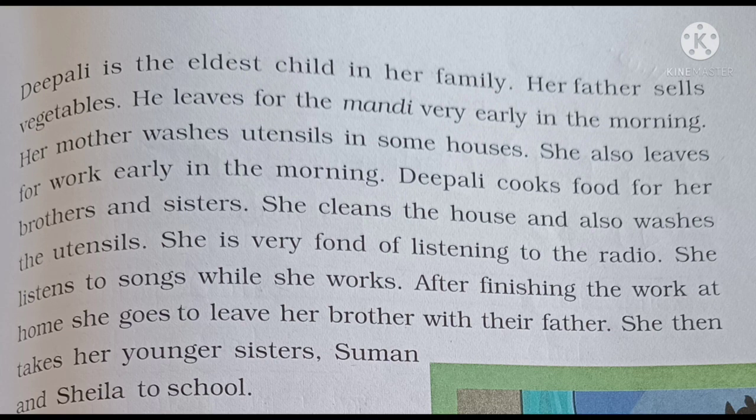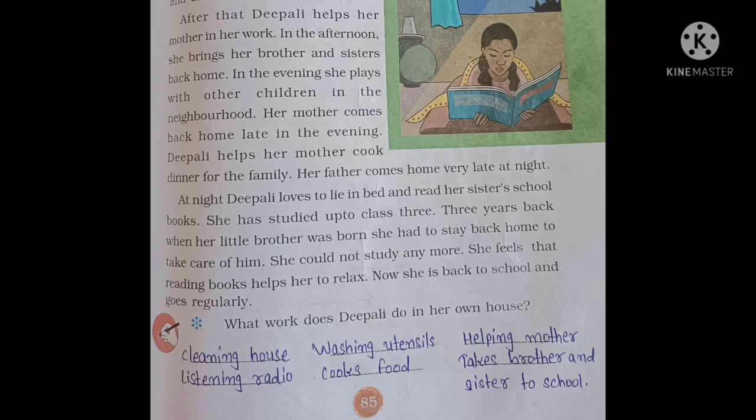Then after finishing the work at home, she goes to leave her brother with her father, and then she takes her younger sisters Suman and Sheila to school. So after doing all this work, Dipali takes her sisters Suman and Sheila to school. Then after that, Dipali helps her mother in her work. In the afternoon, she brings her brother and sisters back home. In the evening, she plays with other children in the neighborhood.